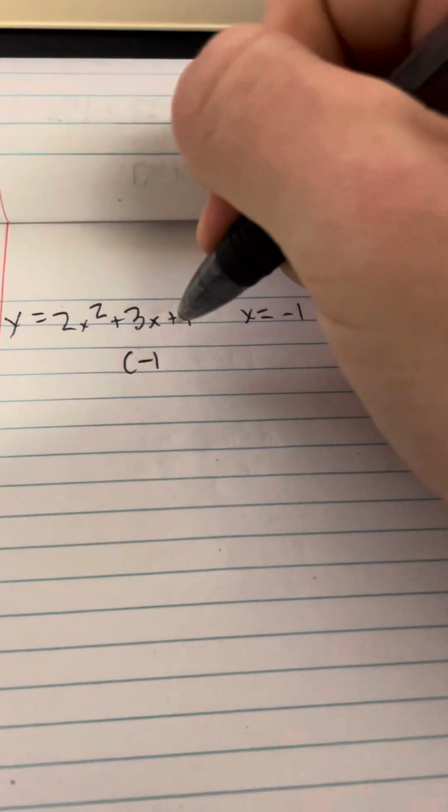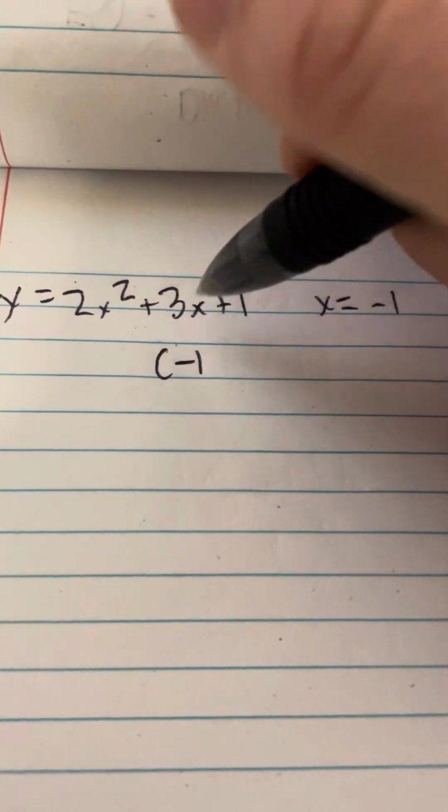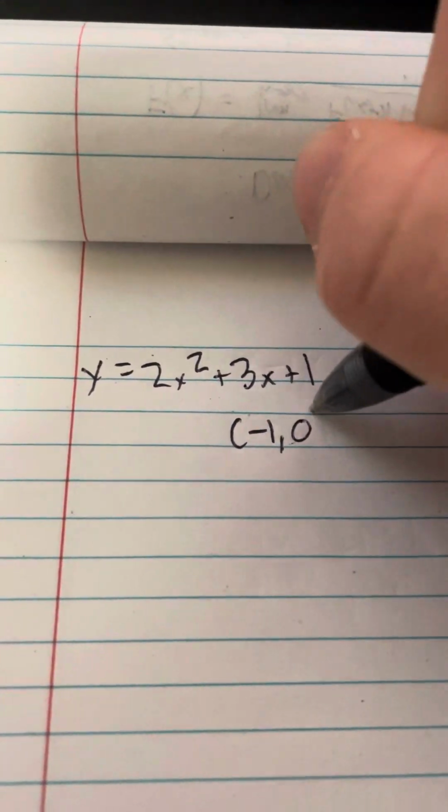So the first one is y equals 2x squared plus 3x plus 1 at x equals -1. So what you're going to want to do here is get your first point. So, we have -1. And so for the y, what you do is you plug in that -1 into the equation and you get 0. So that's our first point.